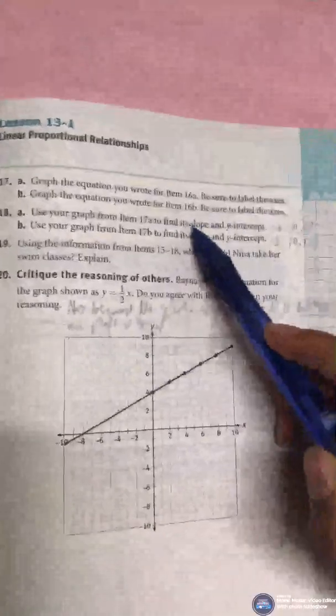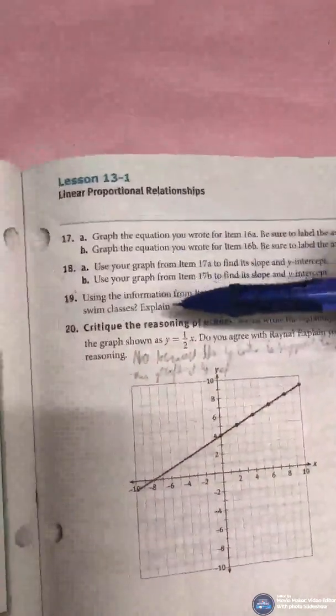So let's move on to the next page, which is page 165, activity 13, lesson 13-1. Let's move on to 17. A and B are almost the same question. It says graph the equation you wrote in item 16A, with labeled axes. And for 17B, it's graphing the equation you wrote in item 16B with labeled axes. I'm not going to do this problem for you, and I want you to do it on your own because you already had a little practice with this on item 11. So it's almost the same thing. So we'll skip number 17 and go to number 18.